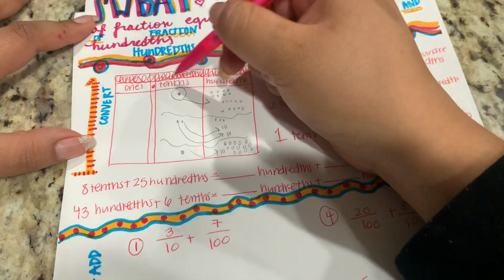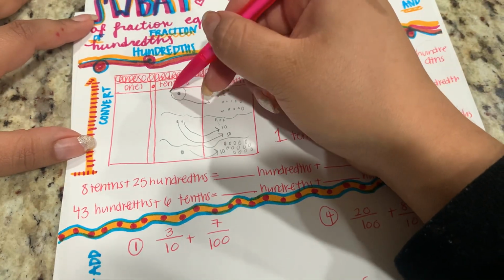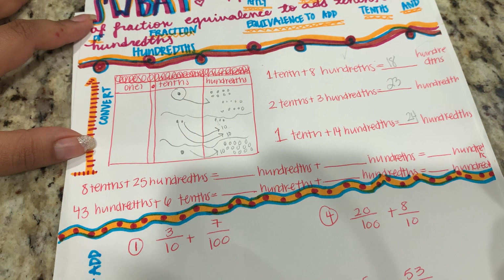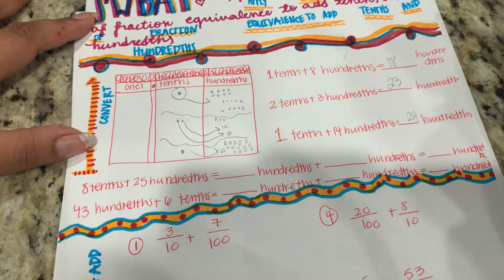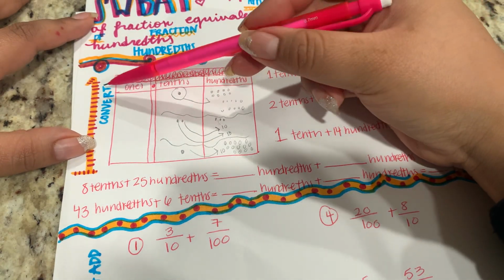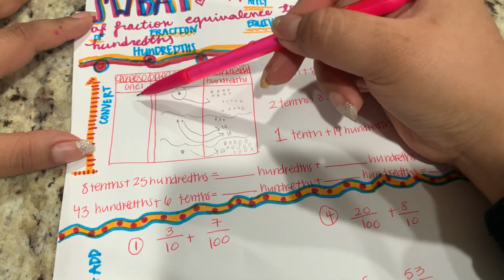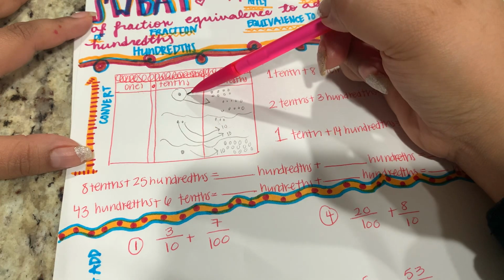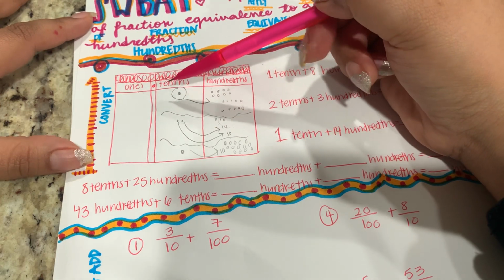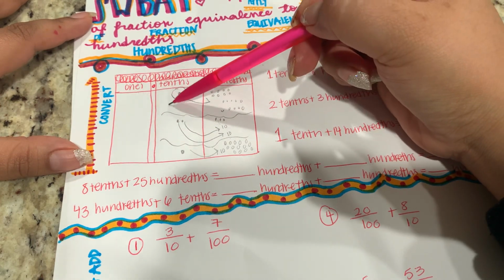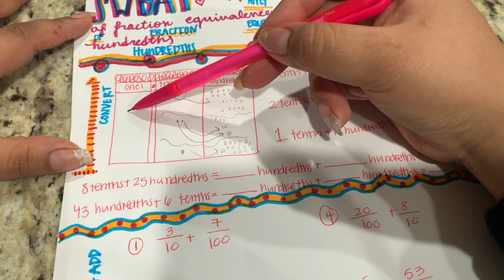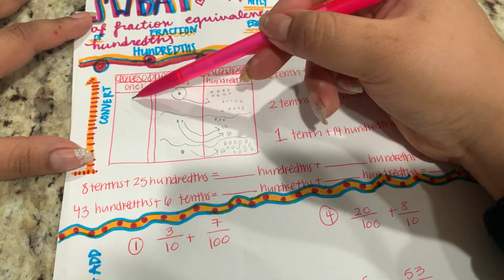The reason why it makes sense that every time you move a tenth into the hundredths, you get 10, is the same reason why if you moved 1/10 into the ones, you would get 10 ones. If you moved 1 into the tenths, you would get 10 tenths. Because every time you move this way, it's like dividing by 10 because you turn 10 into 1.